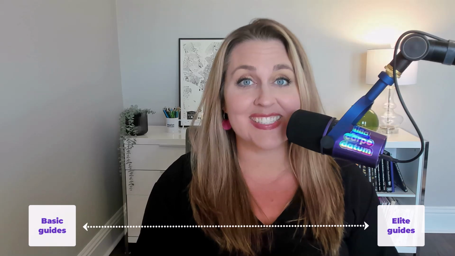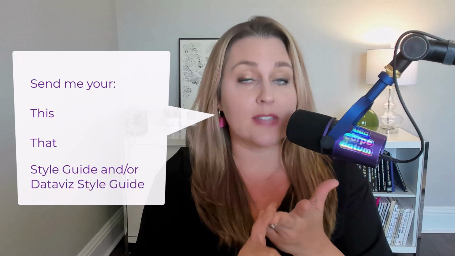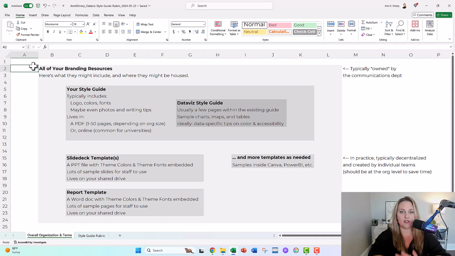Some of them have really basic guides and templates. Some of them have really elite, really advanced guides and templates. I have seen a little bit of everything. I see about 50 to 100 style guides and Dataviz style guides every year as part of my private workshop process. So during the prep, I'll say, send me your style guide and or Dataviz style guide in whatever format it's in. If it's beginner, if it's advanced, just show me what you've got and we'll take it to the next level. So here's what I typically see, a little bit of a few of these things.